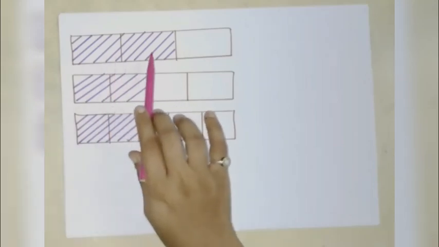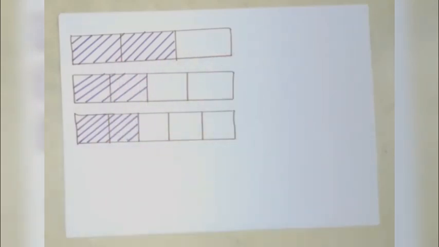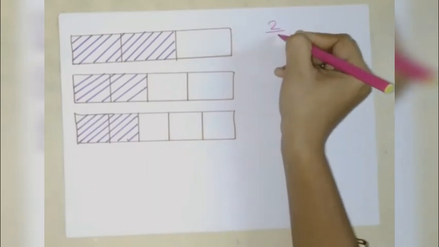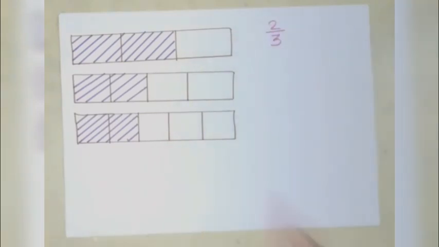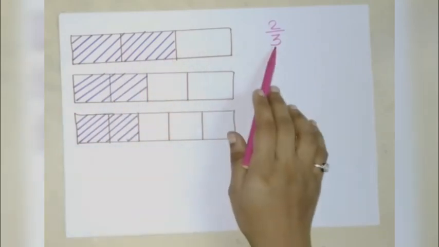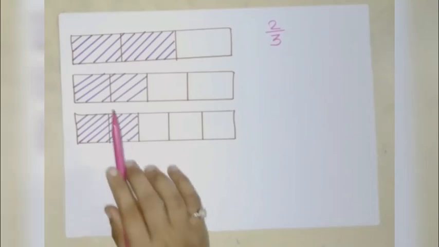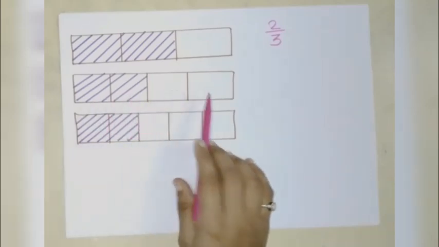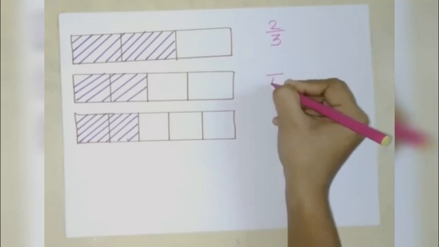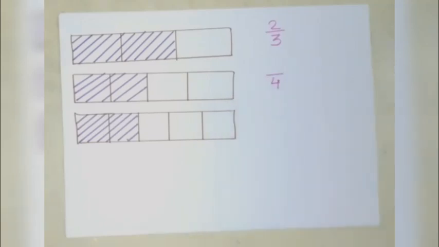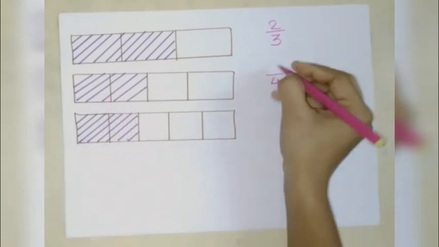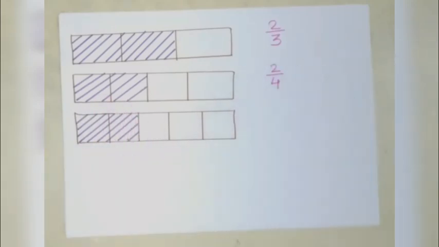Here, our first strip is divided into 3 equal parts. 2 of the 3 equal parts of the strip. 2 upon 3. It means 1, 2, 3. From 3 parts, 2 parts are colored. Now we will see the next strip. 1, 2, 3, 4. The strip is divided into 4 equal parts. 2 of the equal parts are colored. So 2 upon 4.